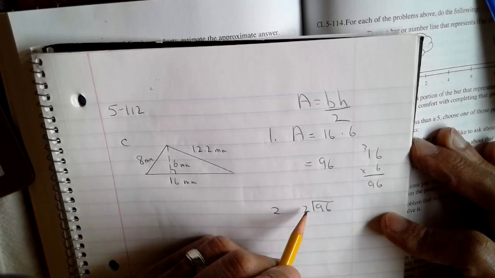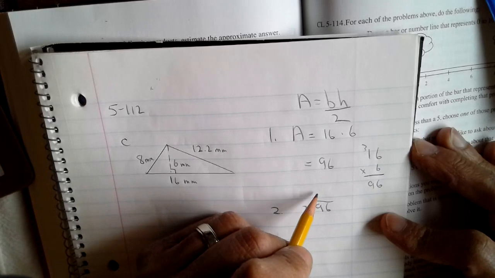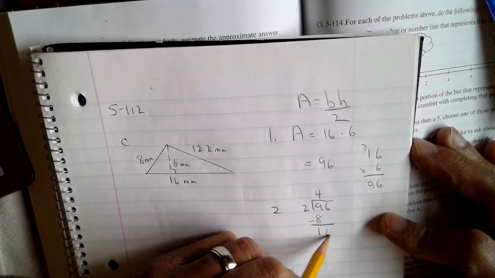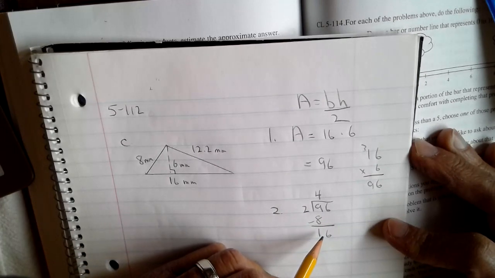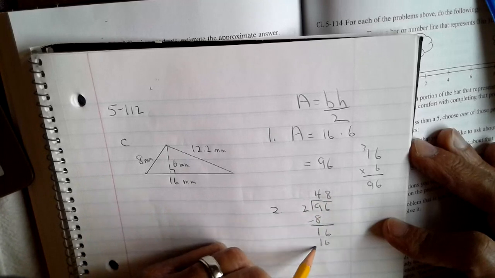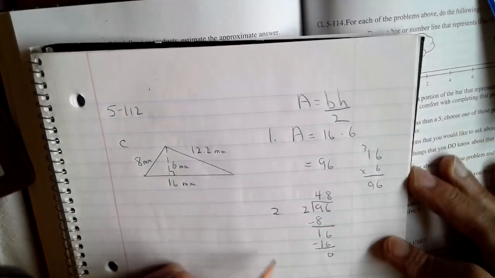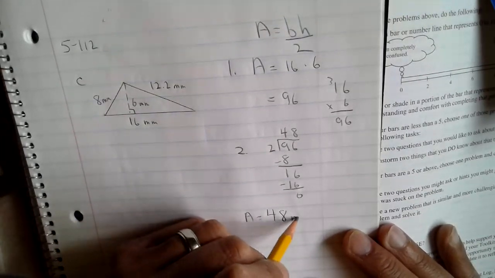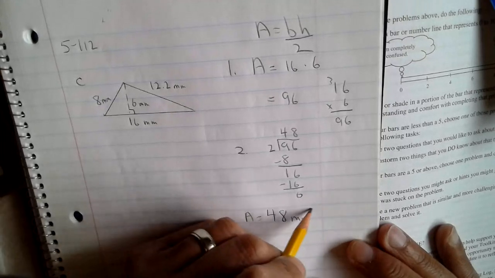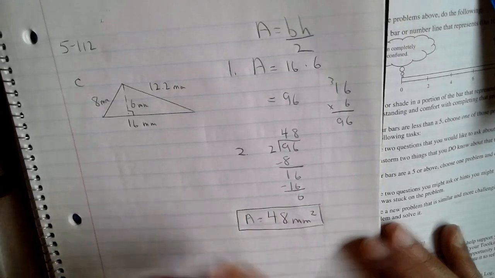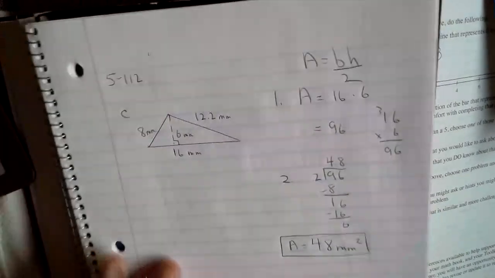Okay, how many complete groups of 2 can we take out of 9? 4. How many complete groups can we take out of 16? 8. Good. Area equals 48 millimeters squared. Good. Okay, now our perimeter.